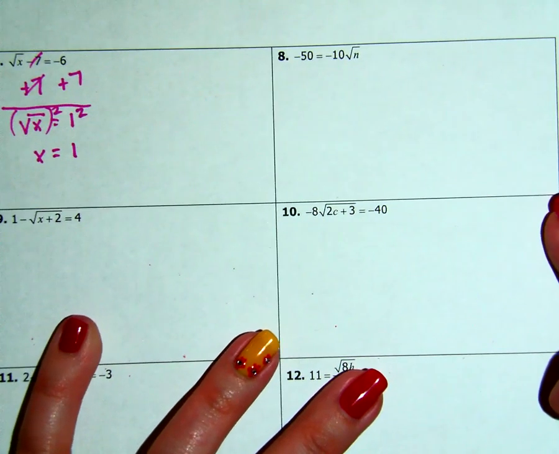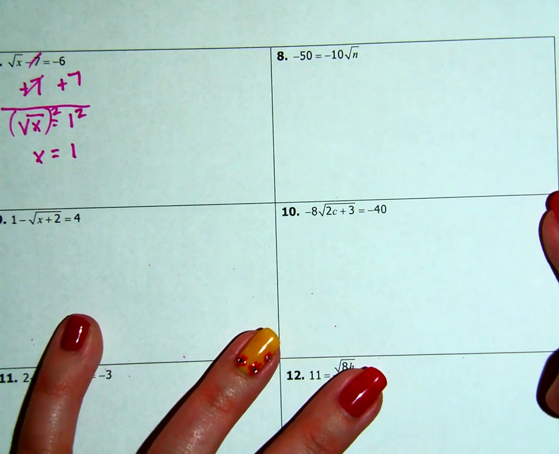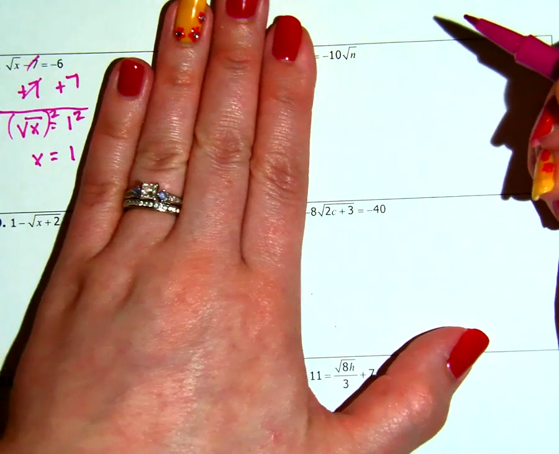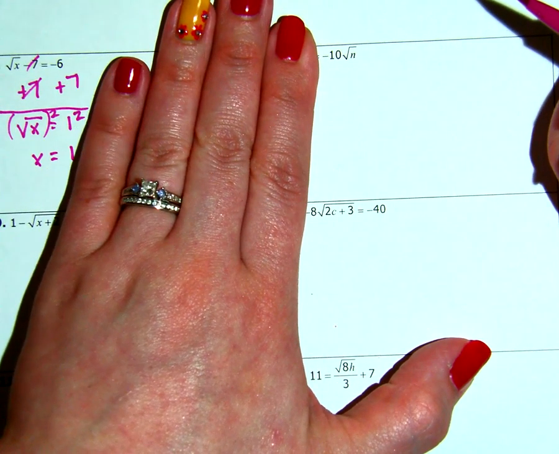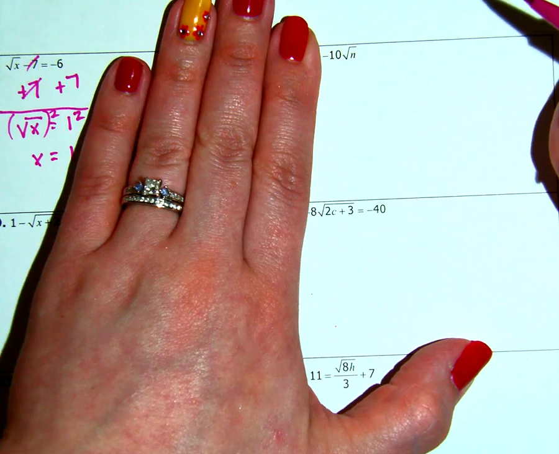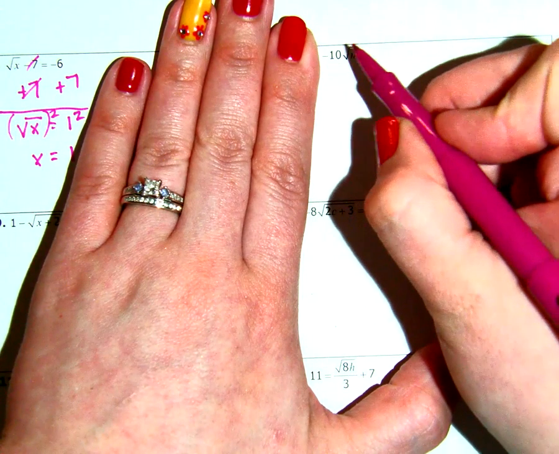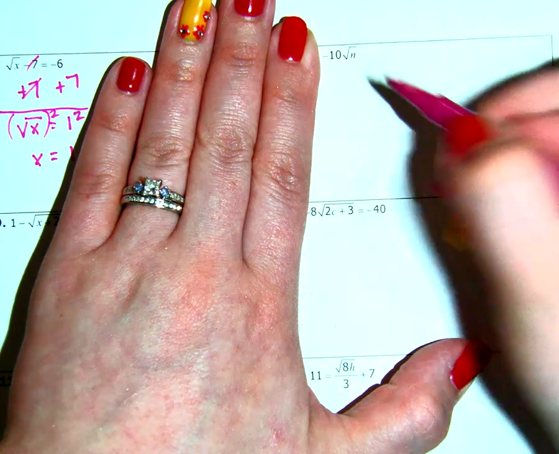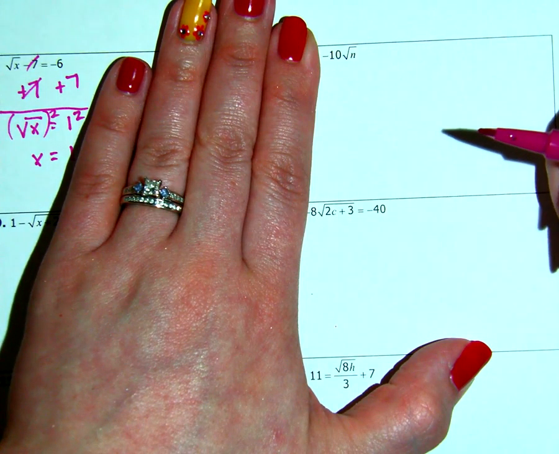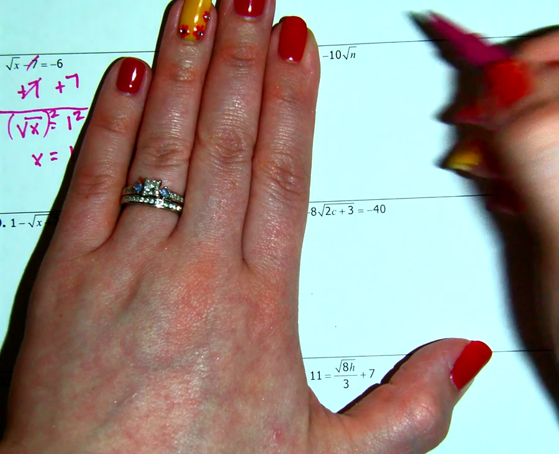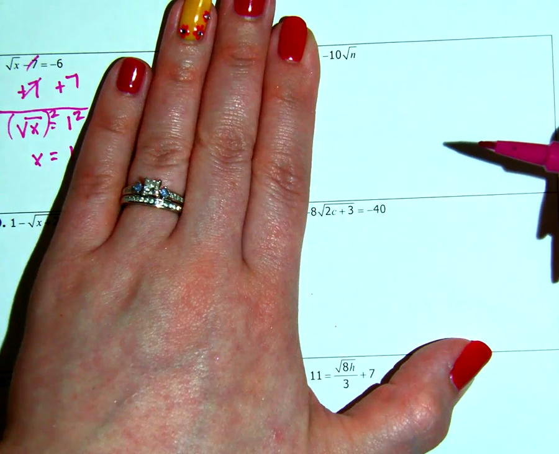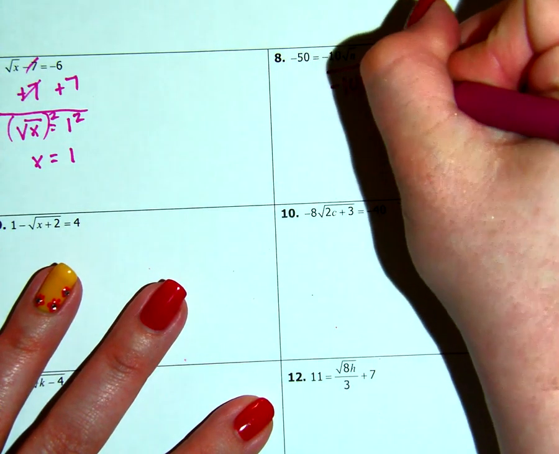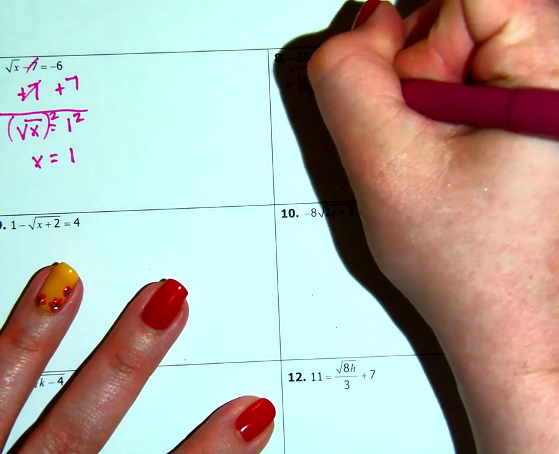Number 8. Is the radical all by itself in number 8? No. What is being done to my radical right now? You have multiplication. You have that negative 10 on the outside. That indicates multiplication. So I have to get rid of that multiplication first before I start solving the rest of the problem. So how am I going to get rid of the multiplication of that 10 out front? Divide. Yep, so I'm going to divide both sides by negative 10.